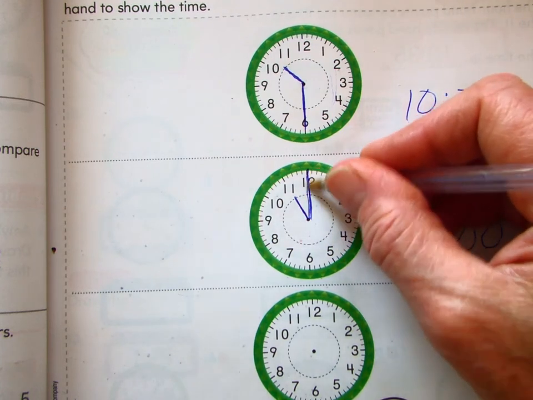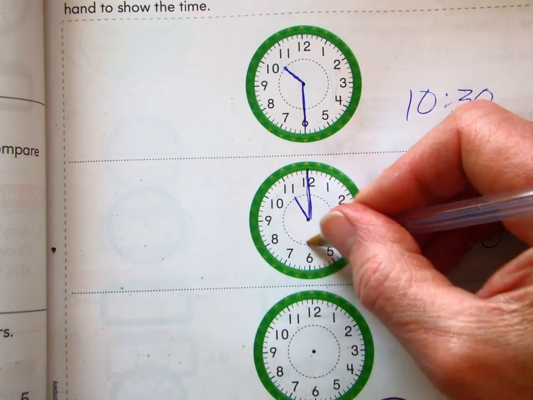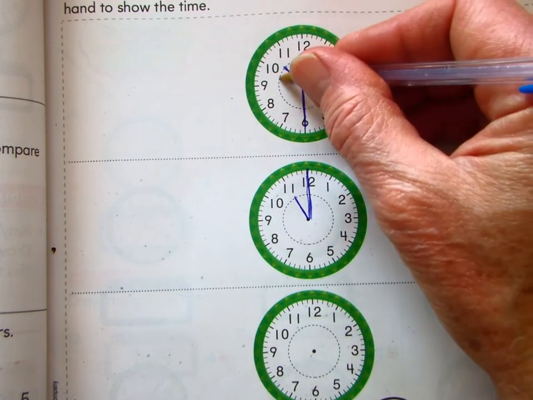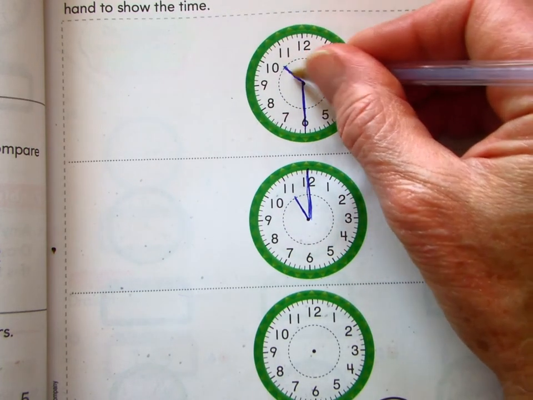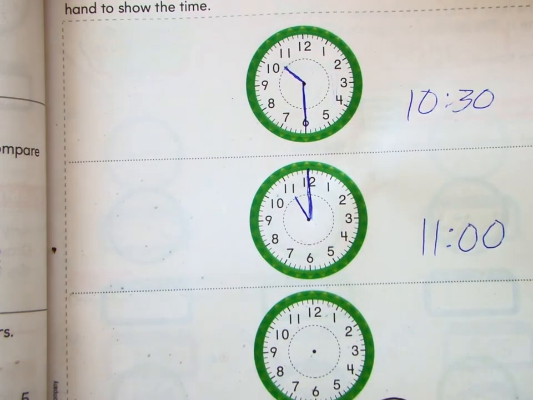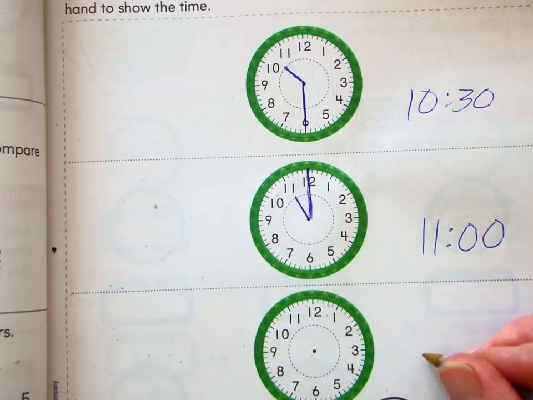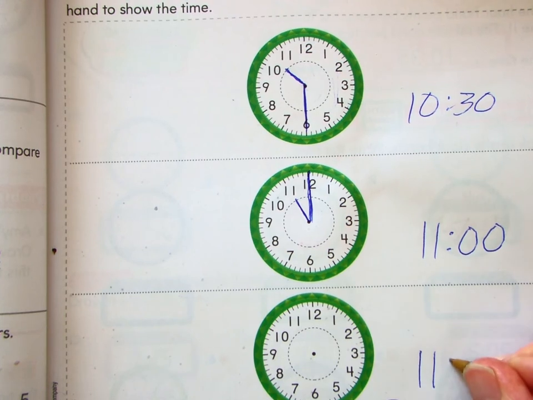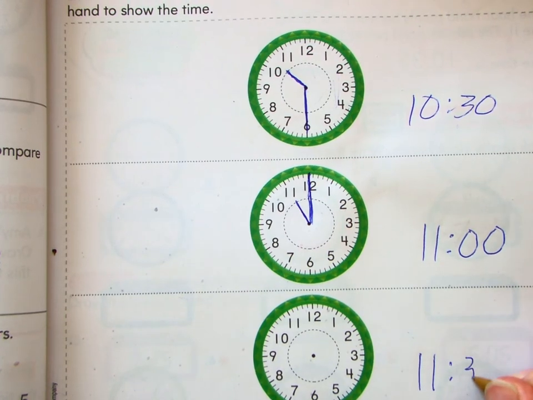Little hand, big hand. When you make your little hand, they put a little circle here to help you out. To remember how to make the little hand only goes as far as the circle. The big hand goes past the circle. Got it? Last one. She eats lunch at 11:30.